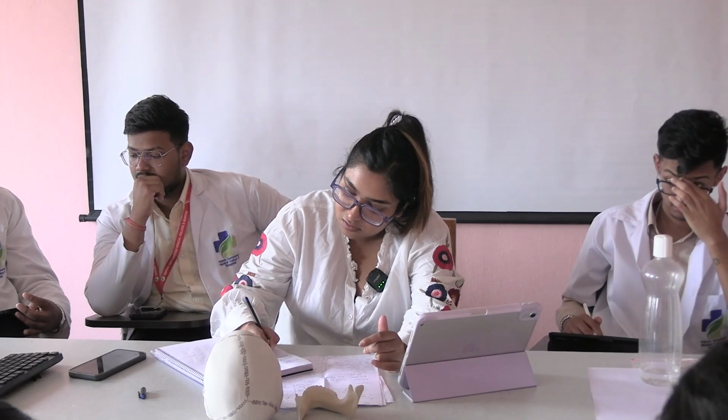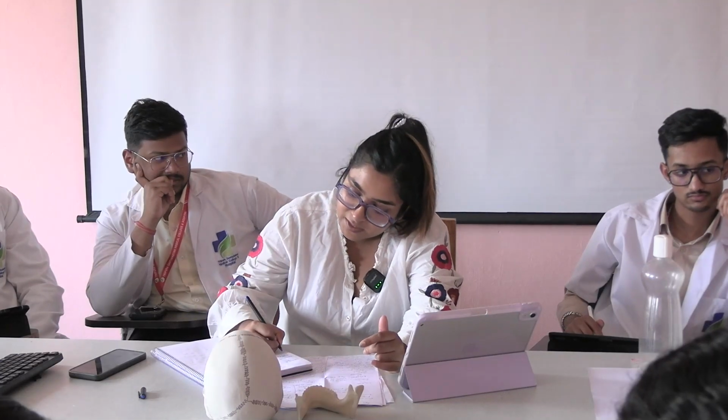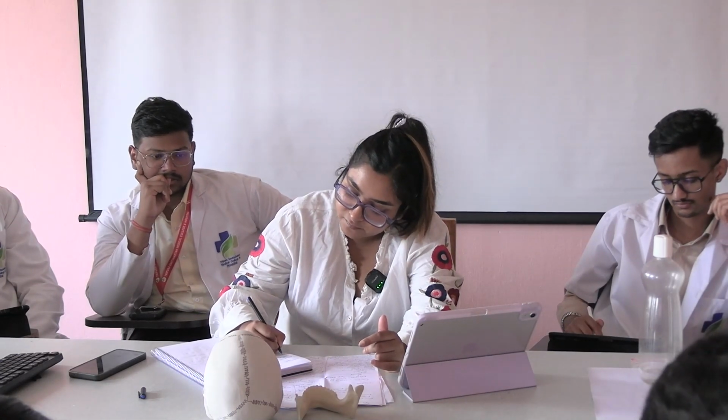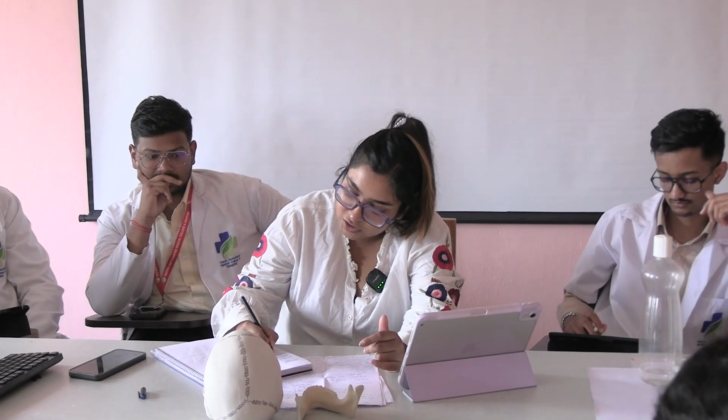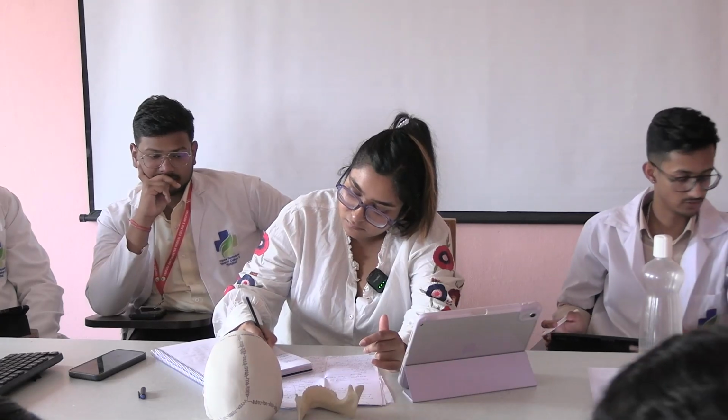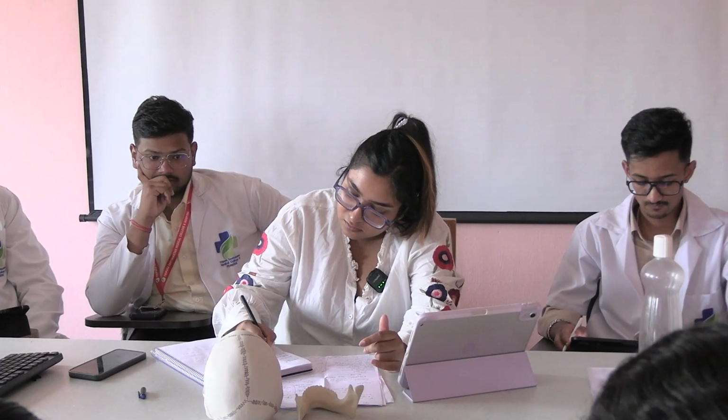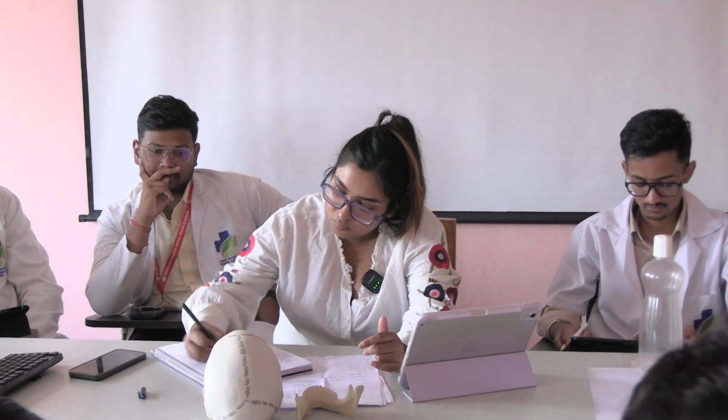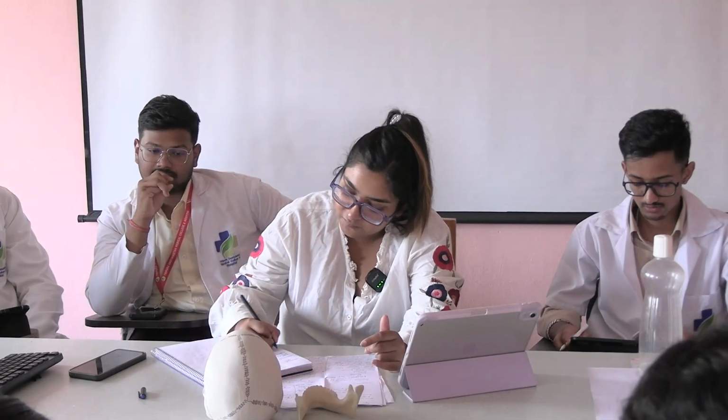Then we come to the next what? Muscular markings. Okay, very good. Muscular markings are more prominent in males and less prominent in females. Then next what we have, supraorbital ridges, which are again more prominent in males and less prominent in females.